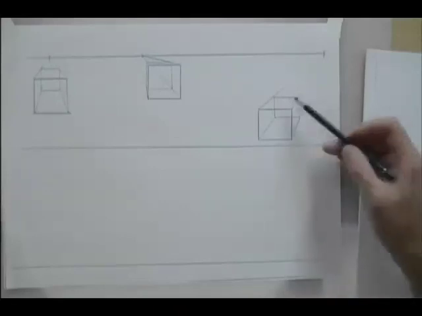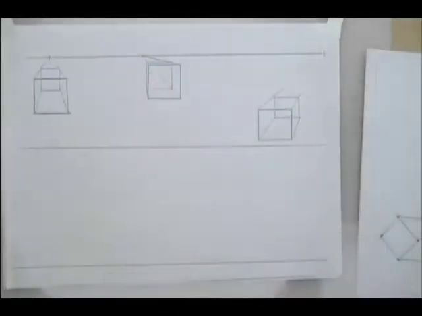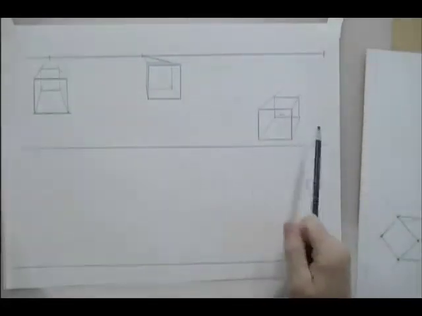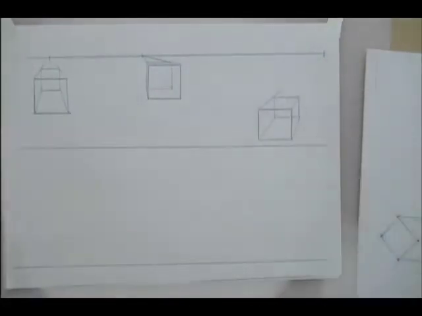And it's simply by following this simple rule. Vanishing point, lines either go vertical, horizontal, parallel to the horizon line, or to the vanishing point. Once again, it doesn't get any simpler than that. It's insanely simple. All right?